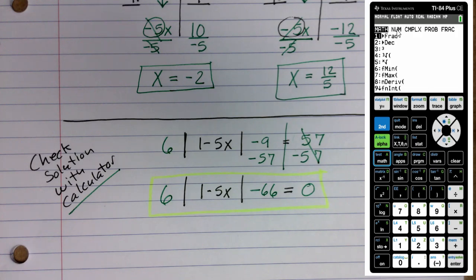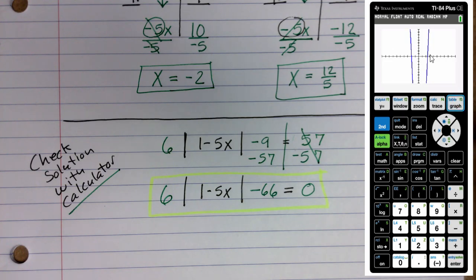Now once you hit math, you do have to click to the right on this paddle on the top right one time to go to number. And notice it says option 1 is ABS, and it has a parenthesis here. That is your absolute value function. So I'm going to hit enter, and notice I got absolute value brackets now. And I'm going to type in 1 minus 5x. Now I'm going to click to the right to get out of the absolute value bracket, and I'm now going to go ahead and put my minus 66. And I'm going to go ahead from this point and hit graph.